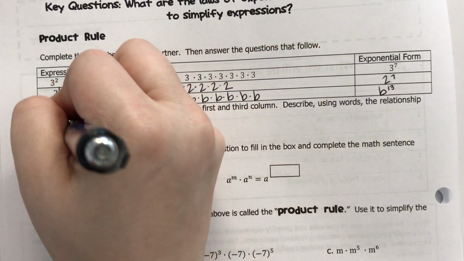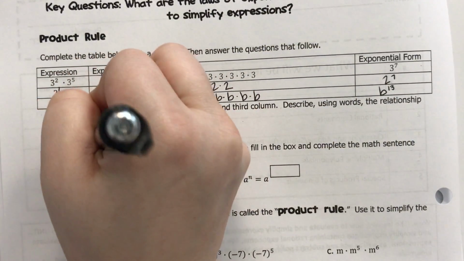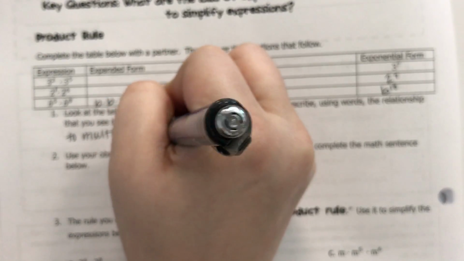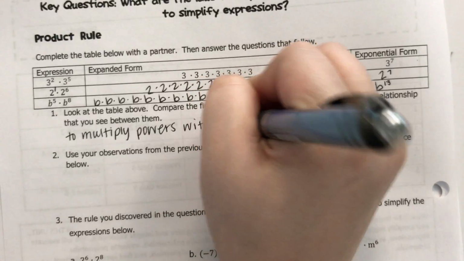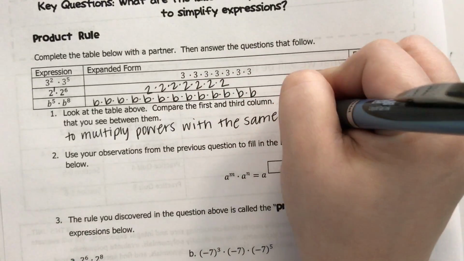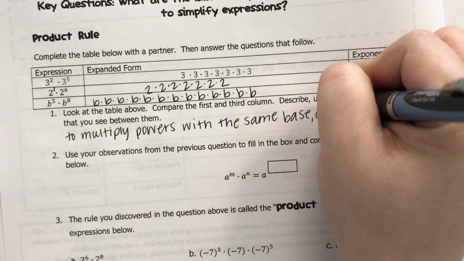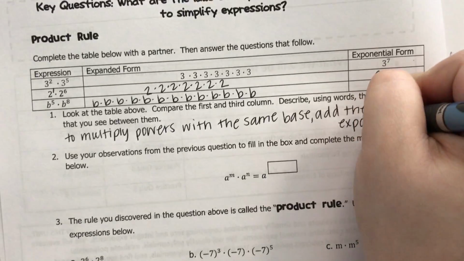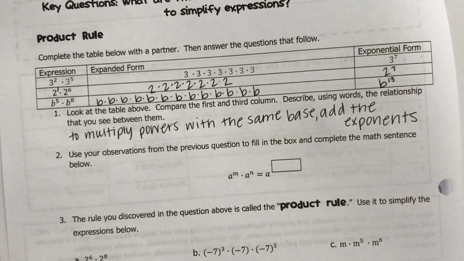So here we go. We're going to say to multiply powers with the same base, add the exponents. Hopefully you saw that. Okay, so we just added the exponents together.